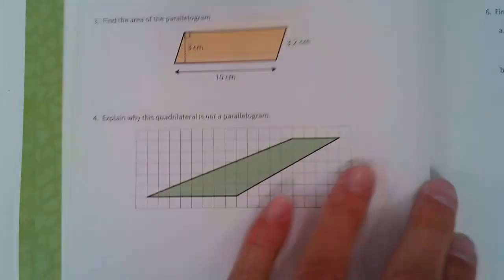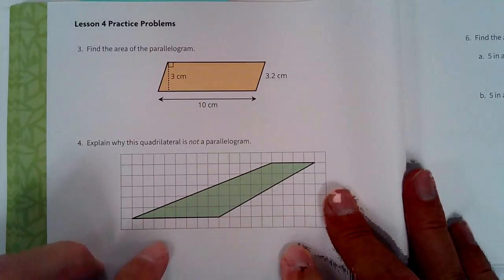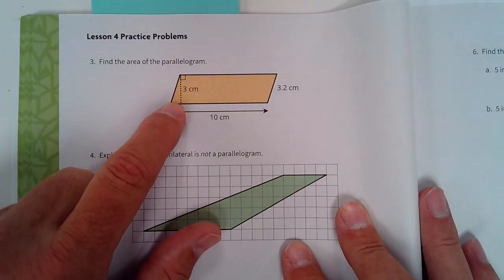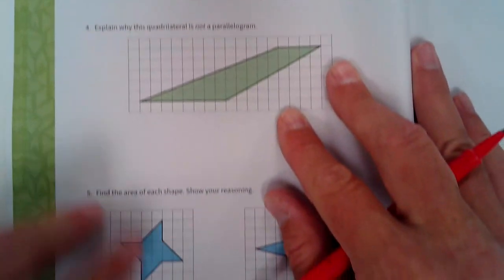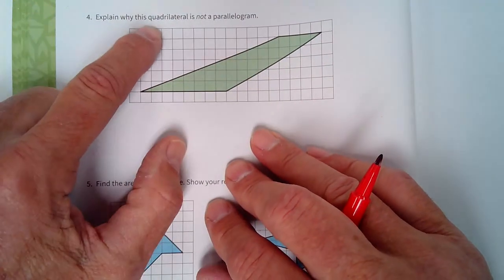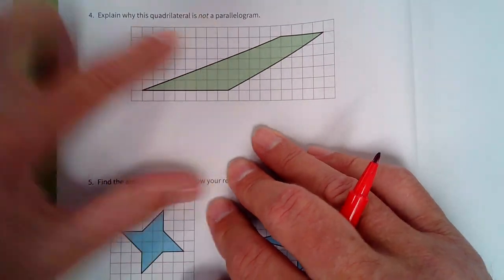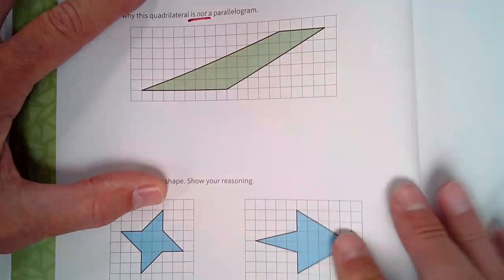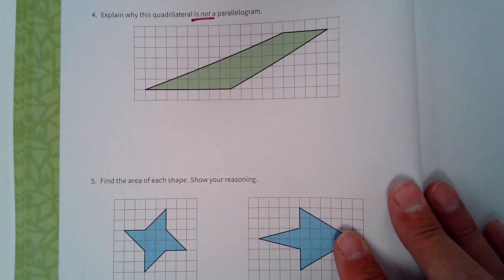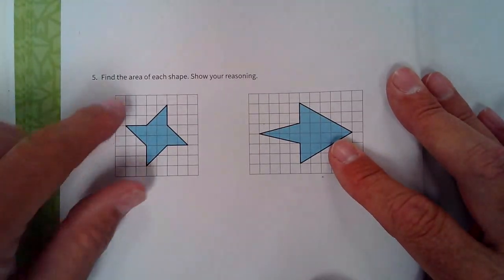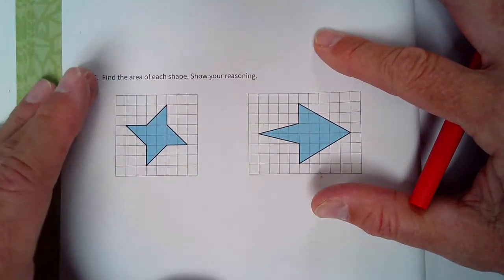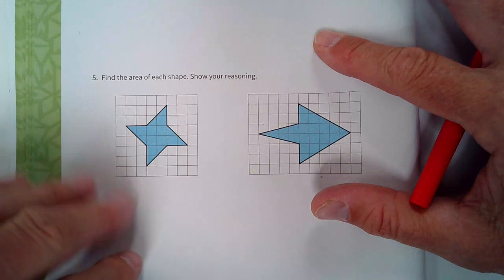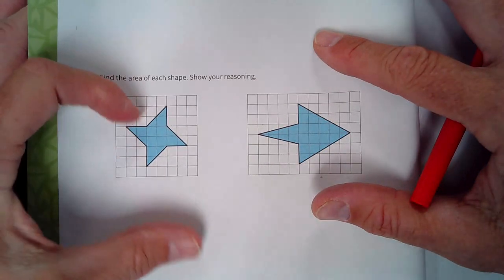Oh, these are getting complicated. Look at this one. Find the area of the parallelogram. Well, that one's easy to do. It's just a small piece. Add it over there. Then it says, explain why this quadrilateral is not a parallelogram. Think you can do that? Find the area of each shape. Show your reasoning. Wow, look at these crazy shapes. A ninja style. All right. It does kind of look like it.